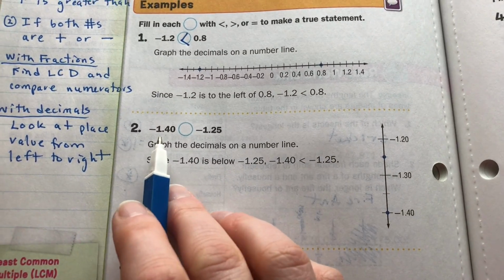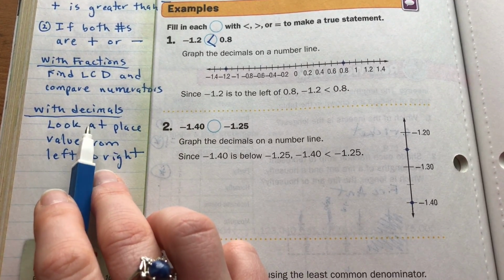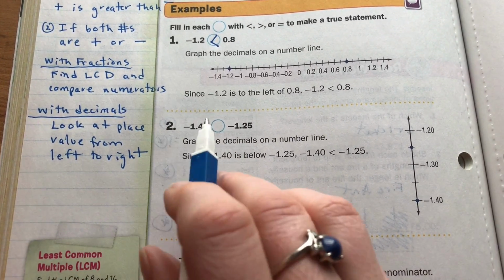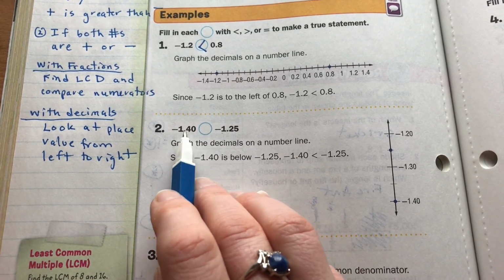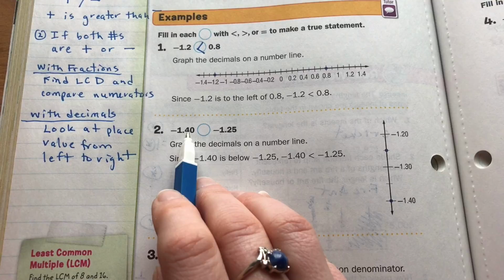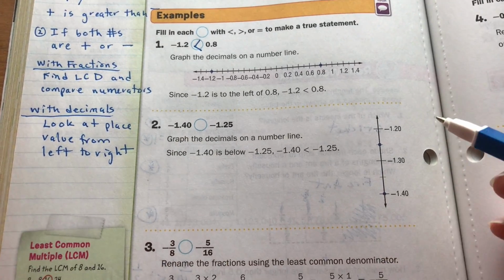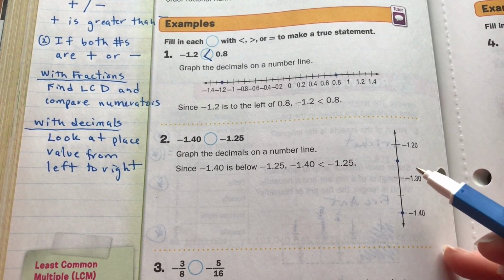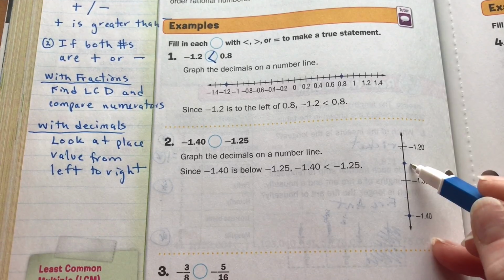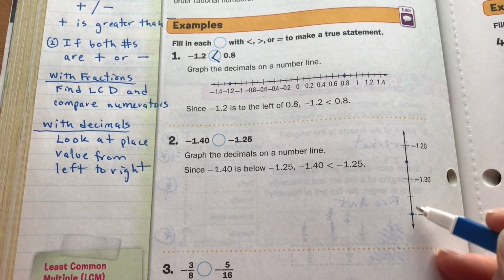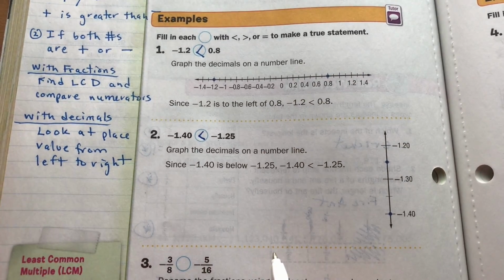Okay, now both of these numbers are negative, and we're talking about decimals. So we're going to look at place value from left to right. So they're both 1s and they're both 4s. Now since they're negative, the 4 would make that one less than the 2. Look over here on the number line. This would be negative 1.4. This is negative 1.25. So see how this is less than negative 1.25.